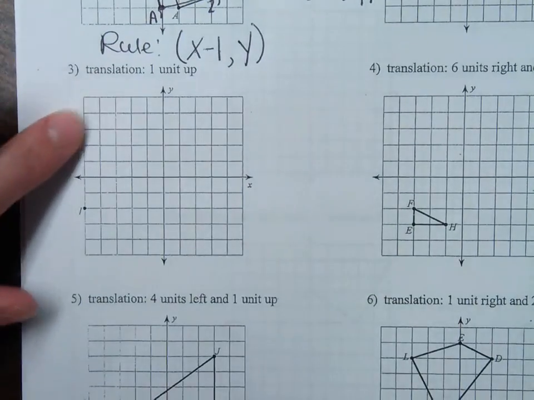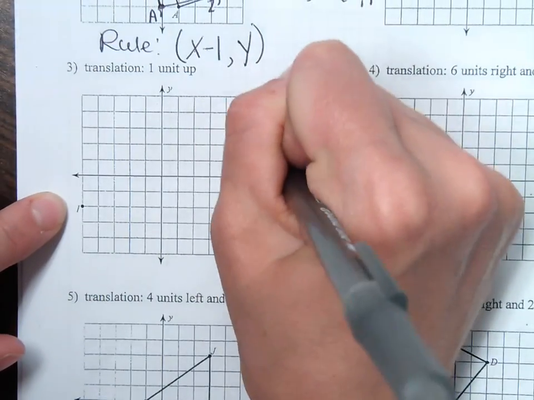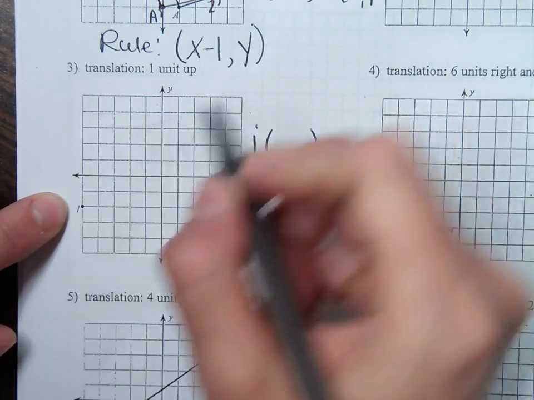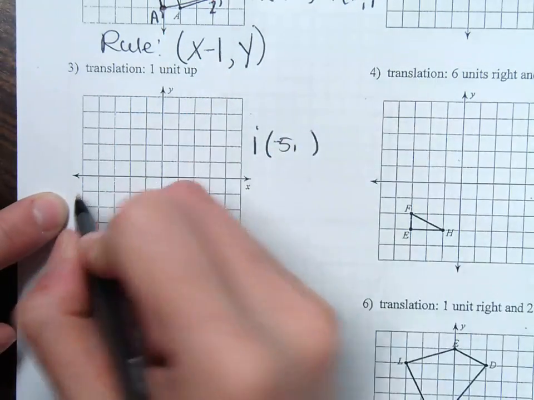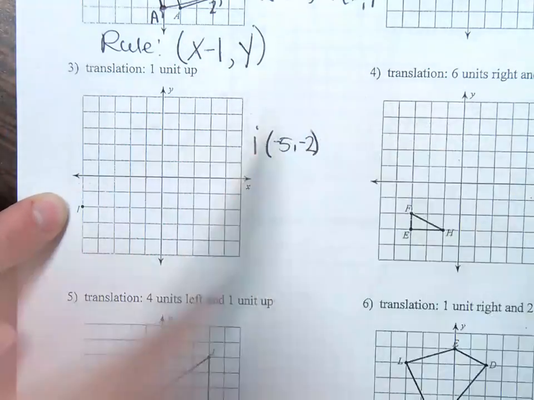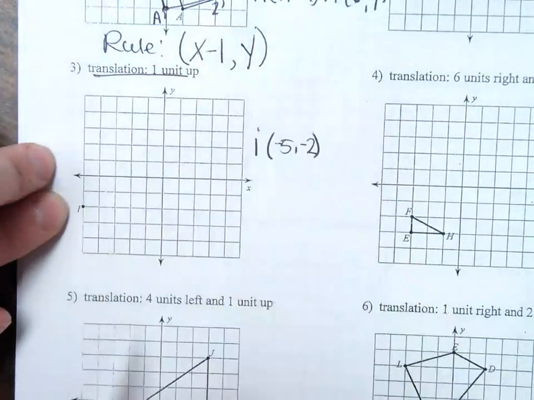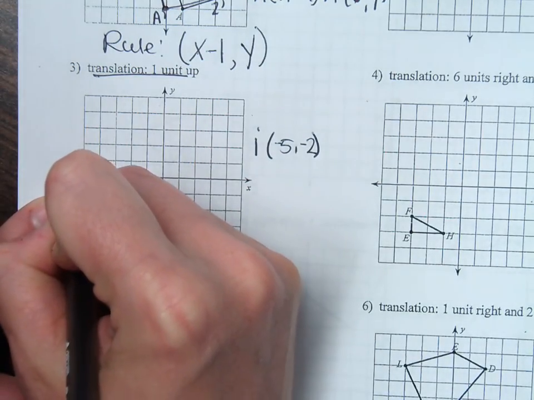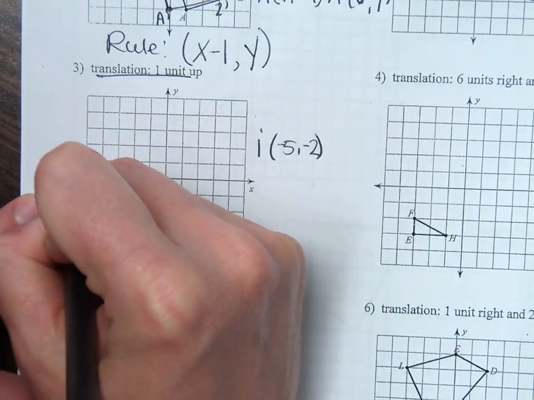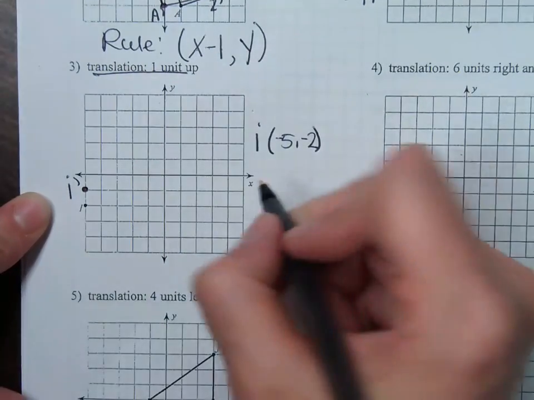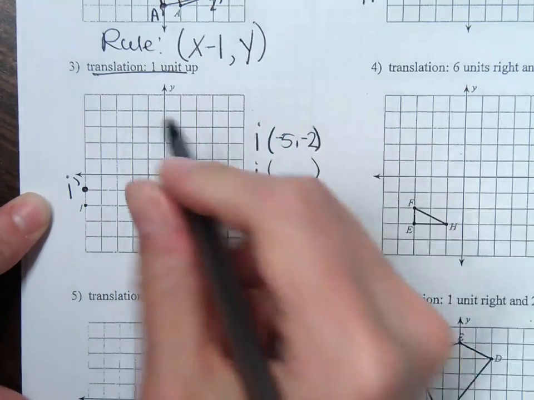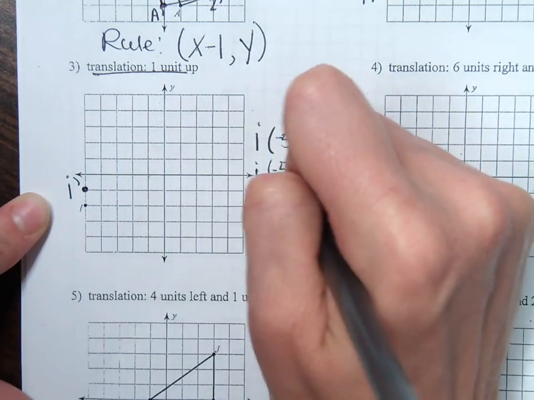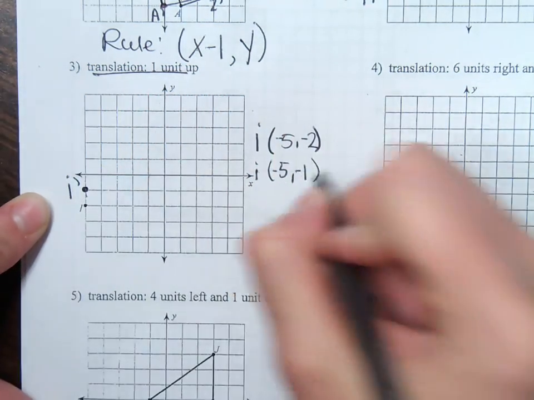Alright, number 3. This is point I. Point I's original location is (-5, 2). And it's telling us to translate 1 unit up. So we are going to take I and we're going to go 1 unit up. And remember, we label that I prime. So I prime is now at -5, comma, down 1, which is -1.